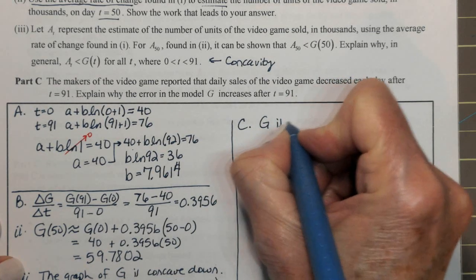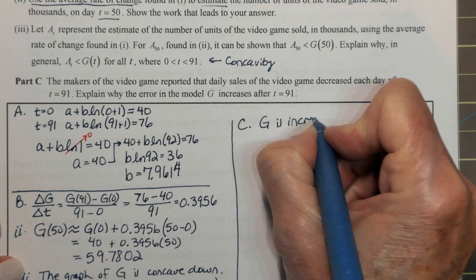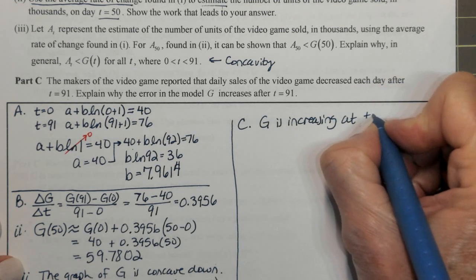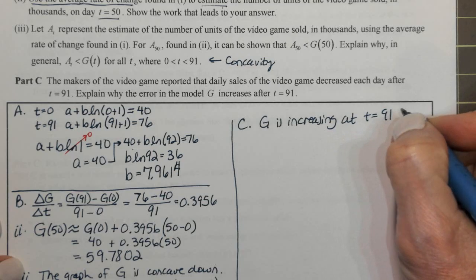G is increasing after t equals 91. It's actually increasing always.